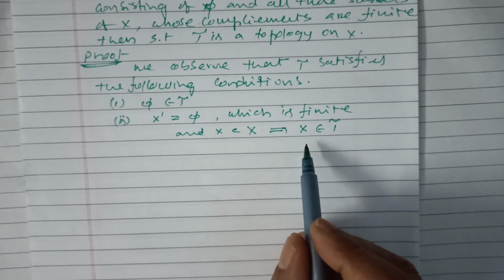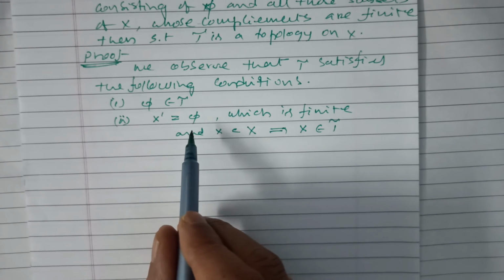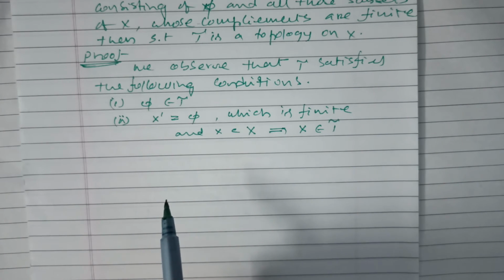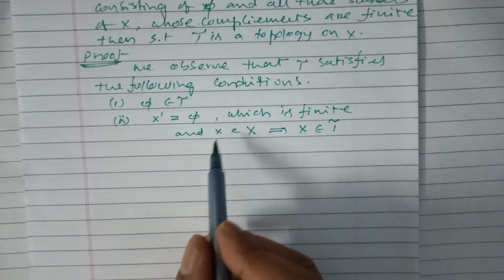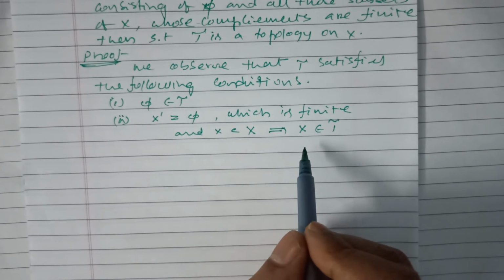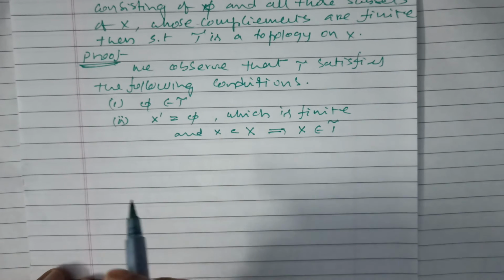Because suppose X belongs to tau, its complement X dash is equal to phi, that automatically is finite. As the conditions are satisfied, its complements are finite, so the given set X belongs to tau.